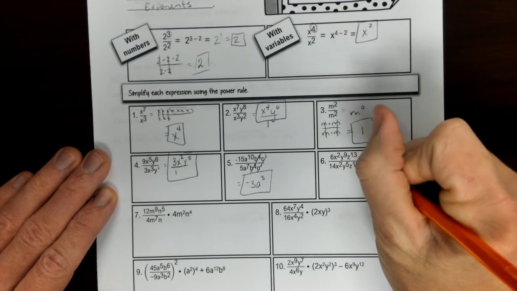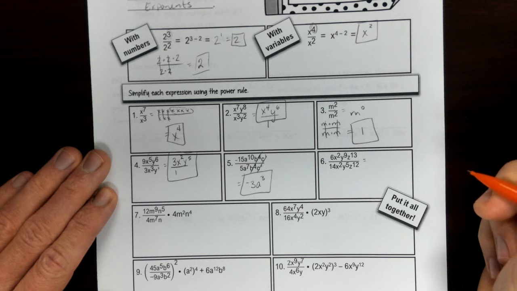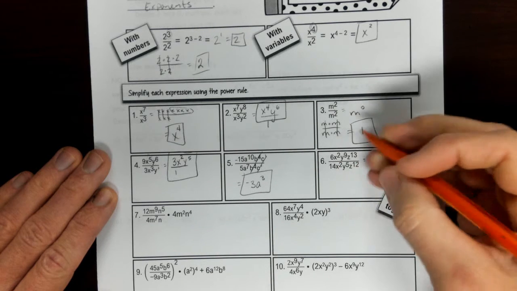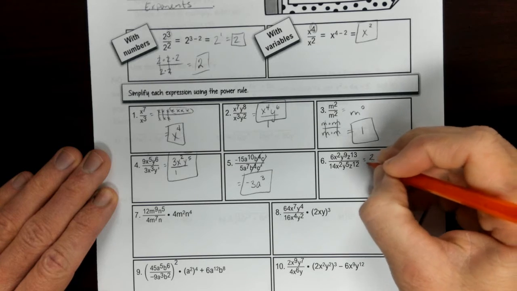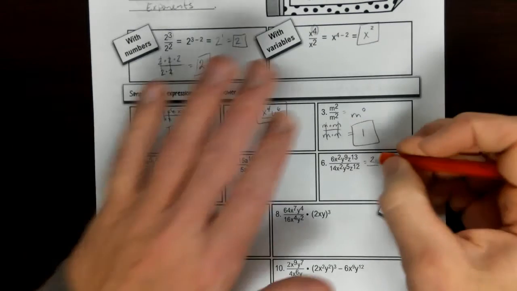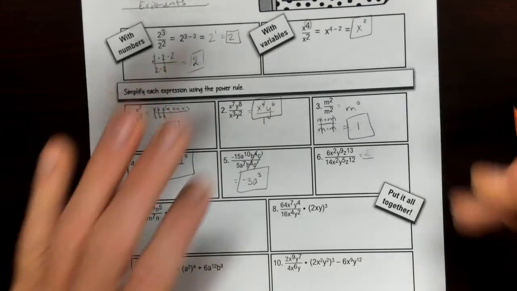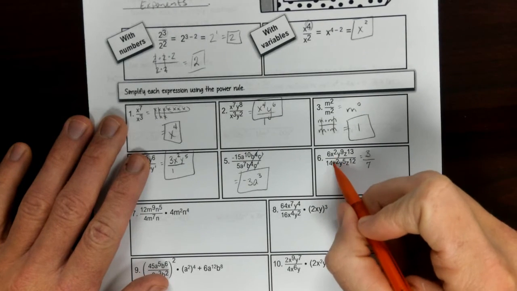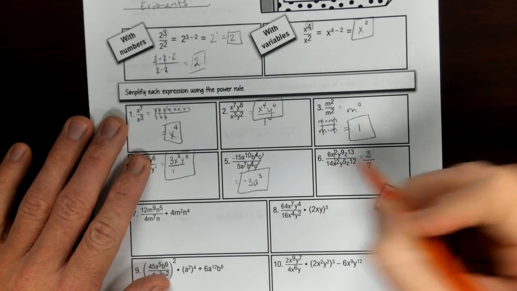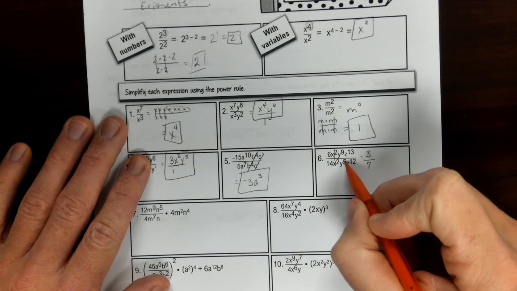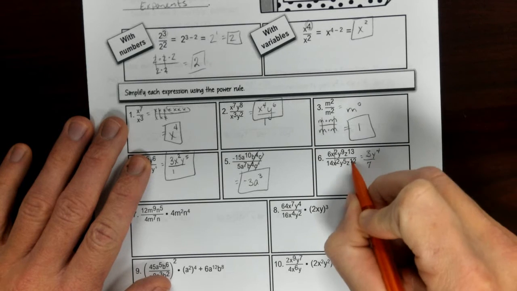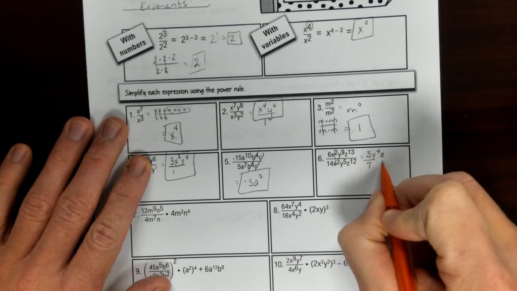Now number 6, 6 divided by 14, that's not an even number, so we'll just reduce the fraction. Both of those are divisible by 2. So we'll reduce by 2, we get 3 over 7. Now let's look at our exponents. x squared, 2 minus 2 is 0. 9 minus 5 is 4, so y to the 4th stays in the numerator. And z to the 1st, because 13 minus 12 is 1.